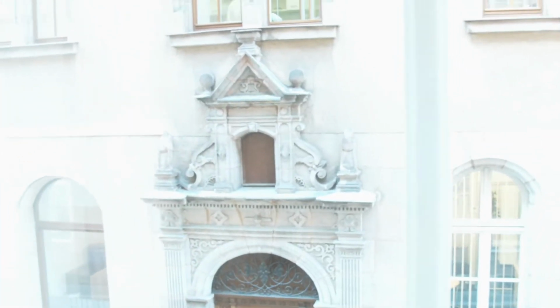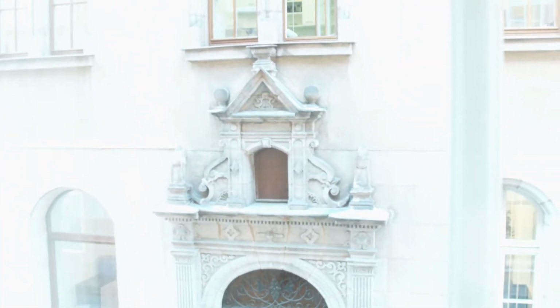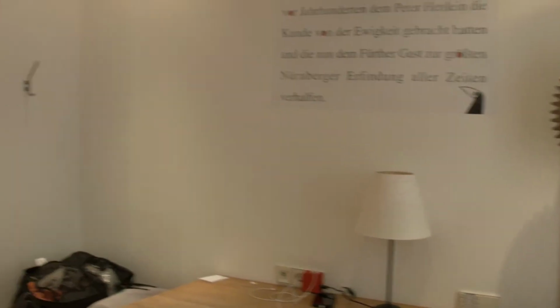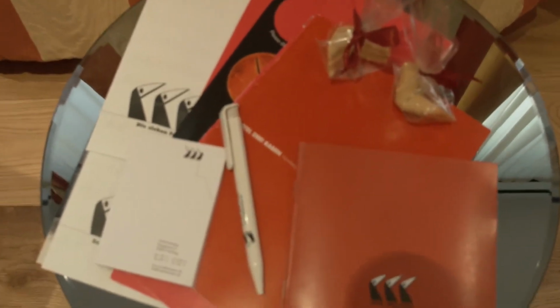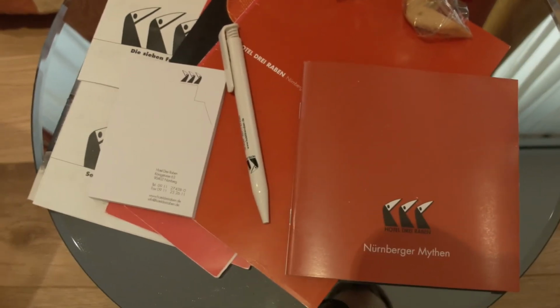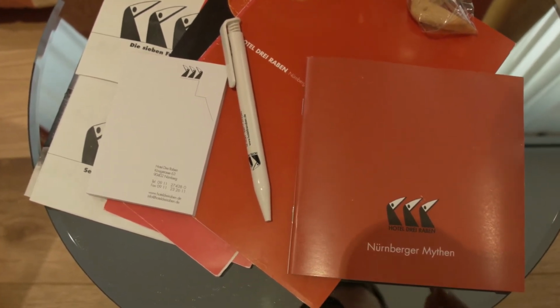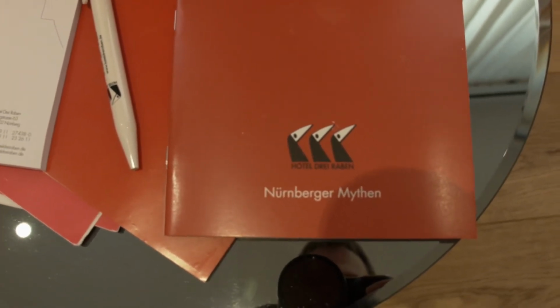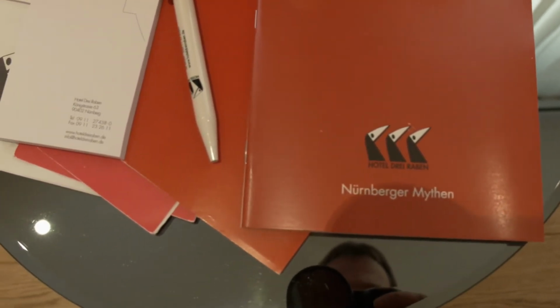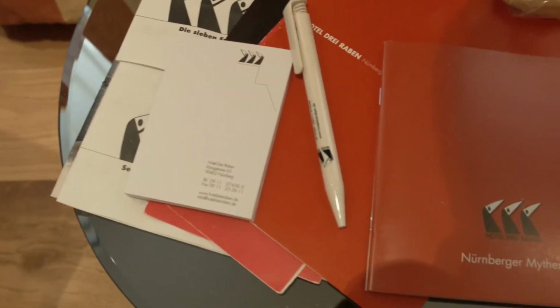If we look outside, we get some of the historic shots of the city you can see here. And this particular hotel is located in Altstadt, the old part of Nuremberg. And one of the things they've done, in addition to some of the room decor that we're talking about here, is they've essentially created, I think, a pretty good focus on a brand. And of course, the brand is established through the three ravens. And you can actually see some of the literature here.